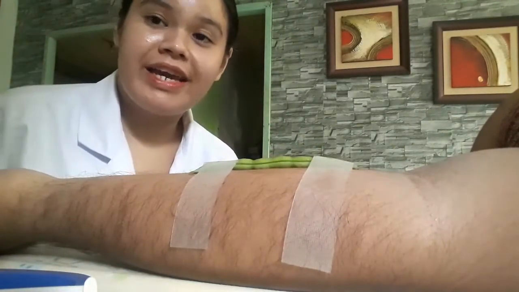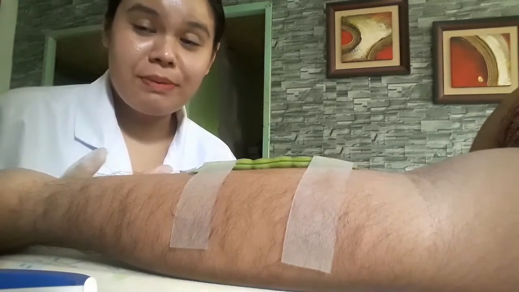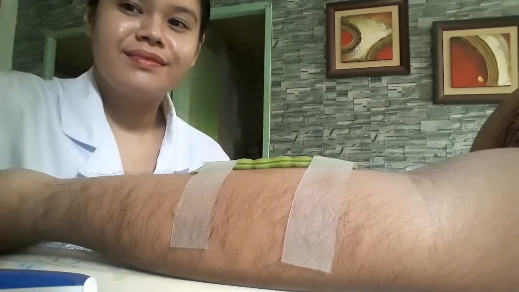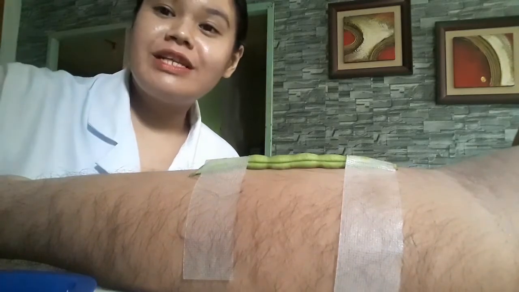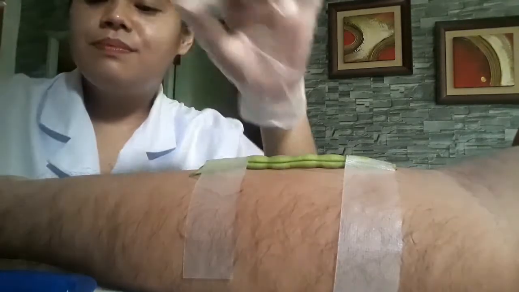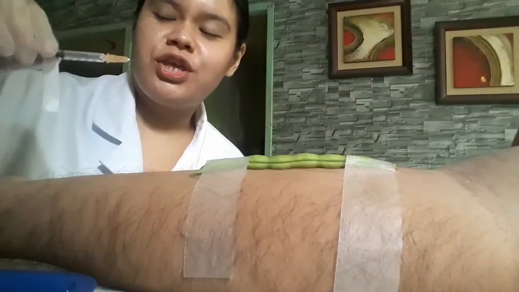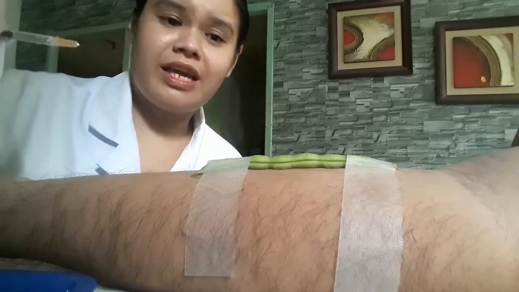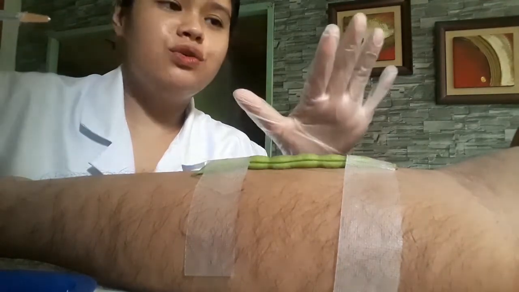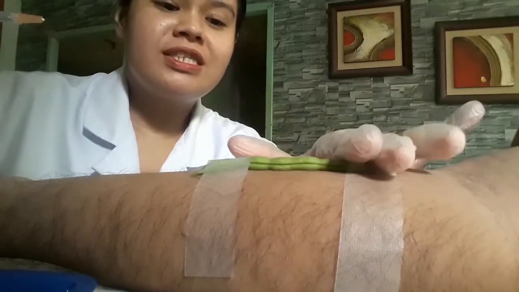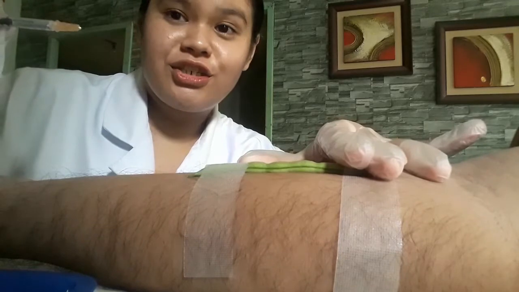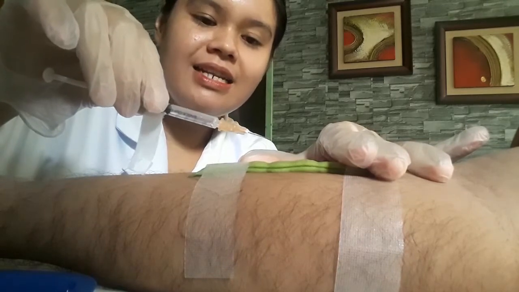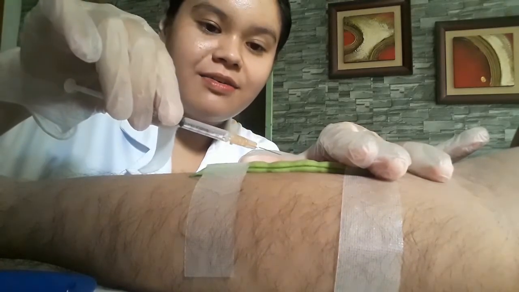After applying the antiseptic, let it dry, but remember, do not blow, just let it air dry. Now we will get our syringe and remove the cap. Hold the syringe with your forefinger and your thumb with your dominant hand. With your non-dominant hand, use your forefinger and your thumb to stretch the skin down at the injection site. Now, bring the needle closer to the patient's skin at a 5 to 15 degree angle.